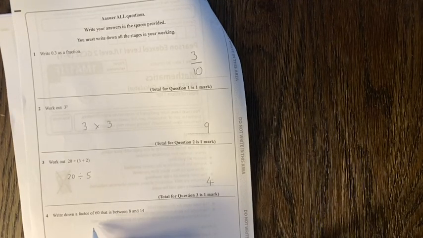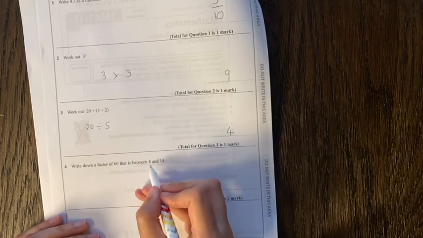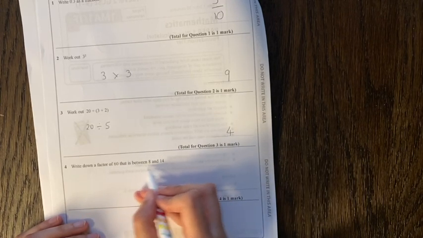Write down a factor of 60 that is between 8 and 14. So I'm immediately going to list all the factors, not worrying too much about this between 8 and 14 just yet. We can just come back to that in a second. So we know 1 times 60 is 60. Okay, so we listed out all the factors, and we know 7 doesn't go into 60, it's not in the times tables for 7. 8 isn't, 9 isn't, 10 is, but I'm not going to write that because I already have 10 over there. So that tells me I've completed my set.